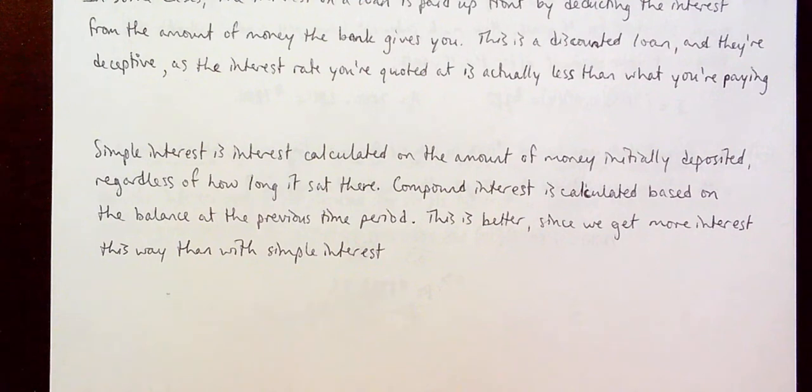Compound interest differs. Compound interest is calculated based on the balance at the previous time period in which you calculated the interest. It could be every year, it could be every 3 months, it could be every half a year, it could be every month.